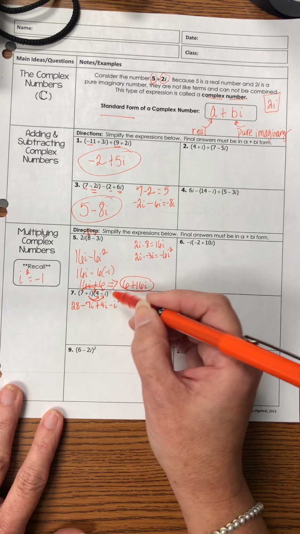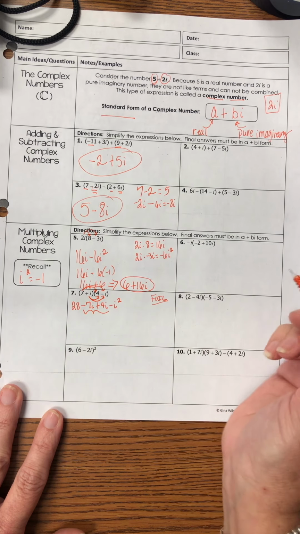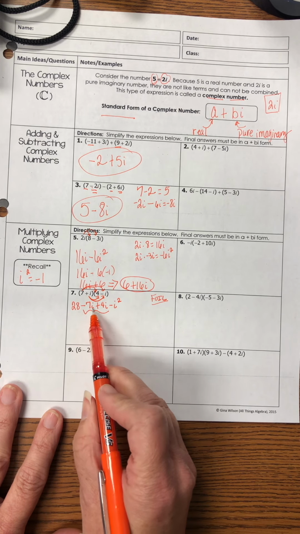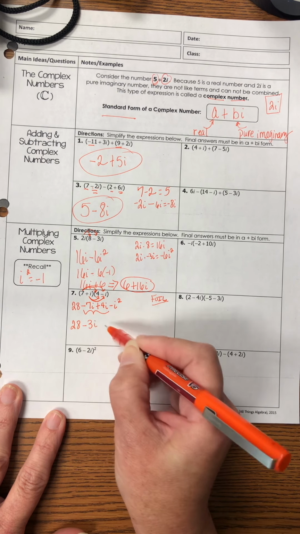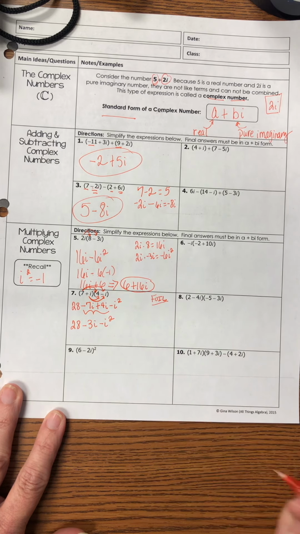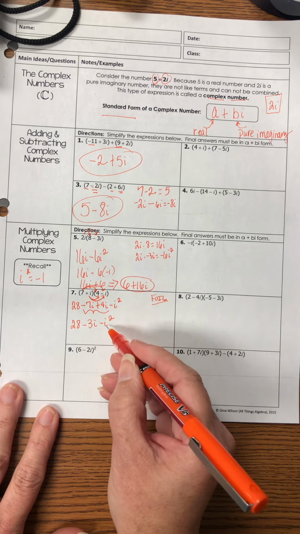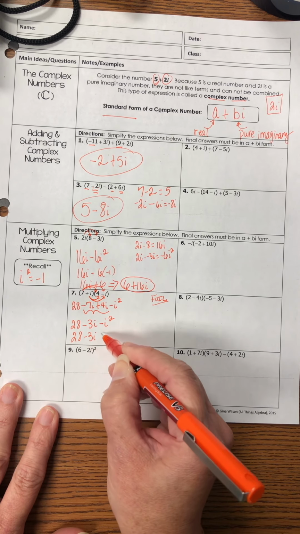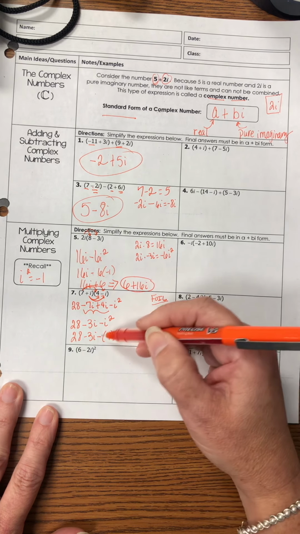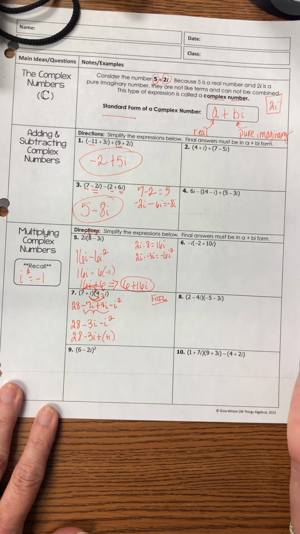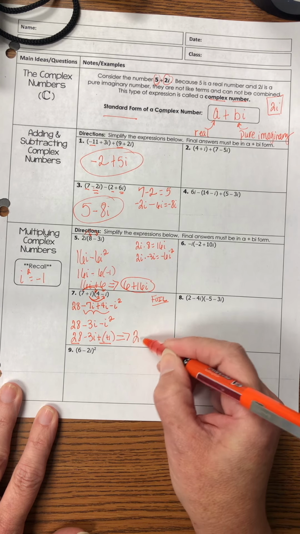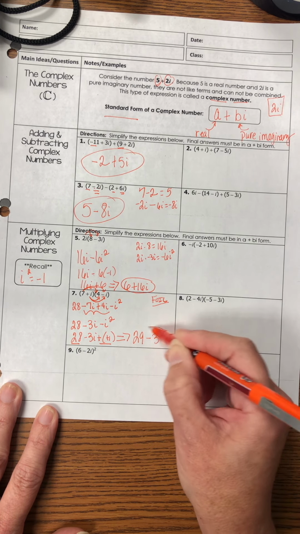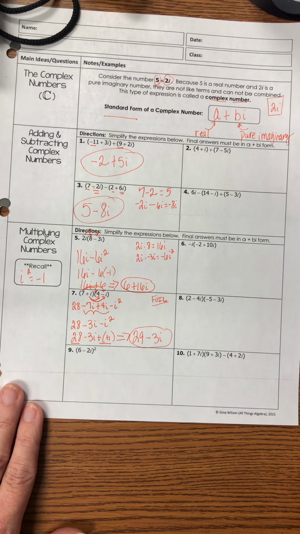So after you have FOILed everything out, look for like terms to combine. You can see in the middle that you have negative 7i and positive 4i. So we have 28 minus 3i minus i squared. Let's keep simplifying by replacing i squared with negative 1. We know minus a negative 1 is a plus 1. So 28 plus 1 is going to give me 29 minus 3i. So not only is this in standard form, it's also completely simplified.